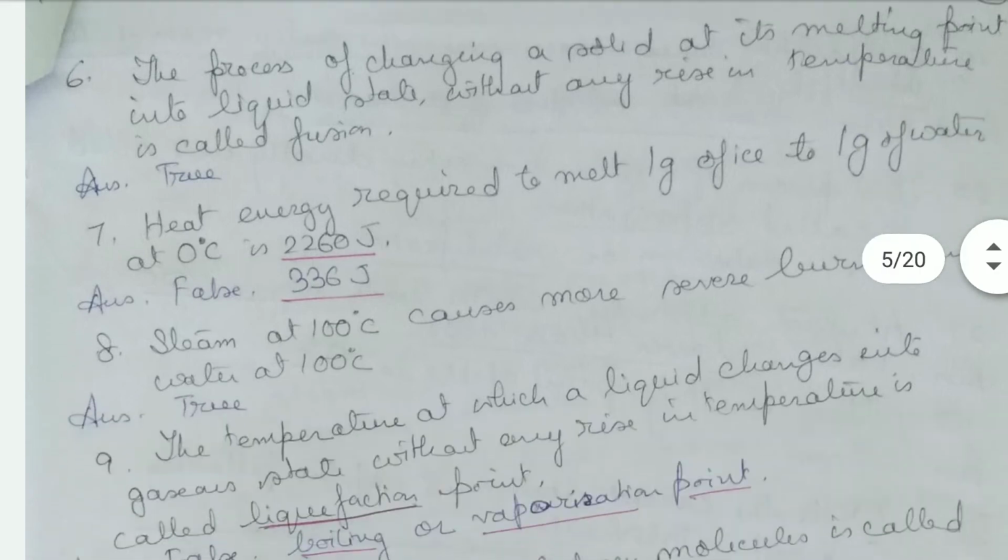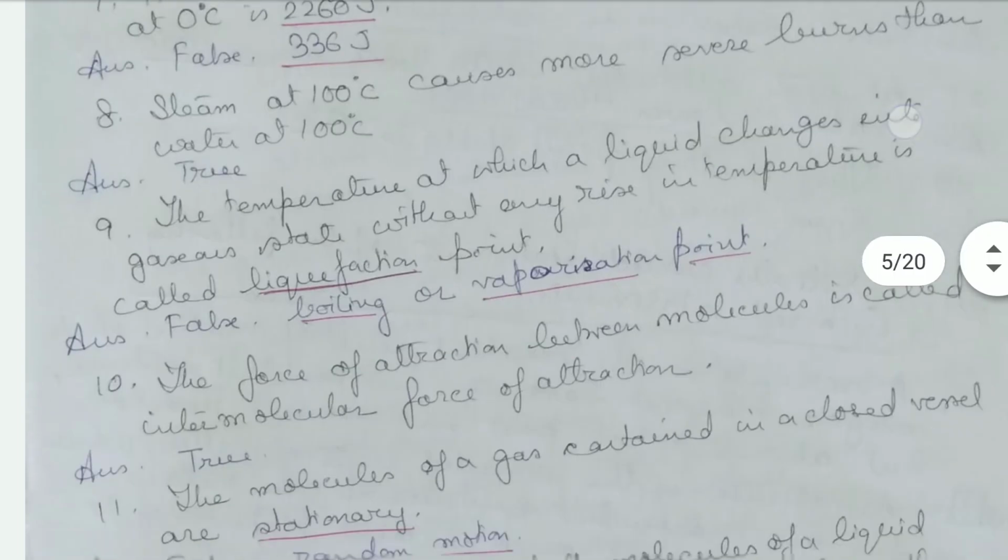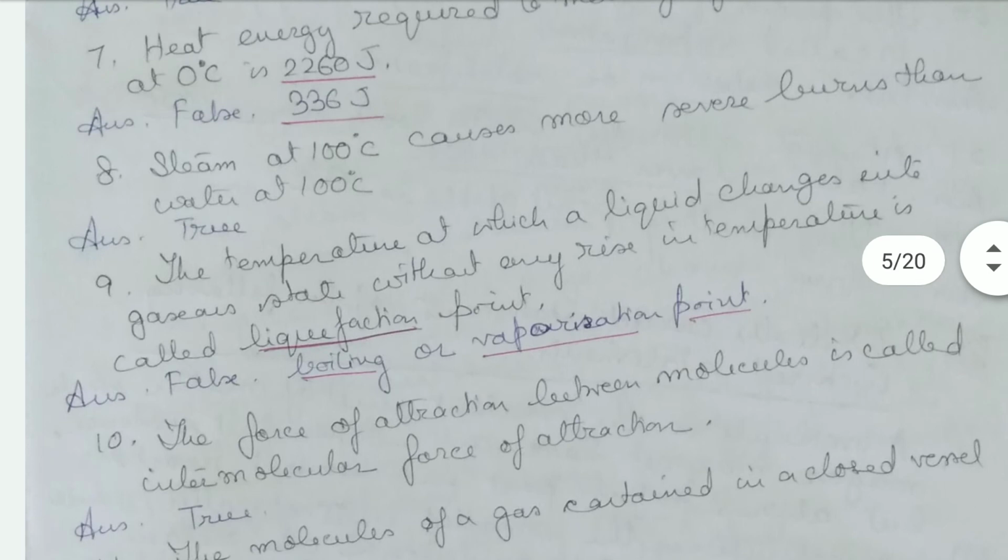Heat energy required to melt 1 gram of ice to 1 gram of water at 0 degrees centigrade is 2260 joule. That's false. It is 336 joule. Okay. Then, steam at 100 degrees centigrade causes more severe burns than water at 100 degrees centigrade. That's true because of the high specific latent heat of vaporization of steam.